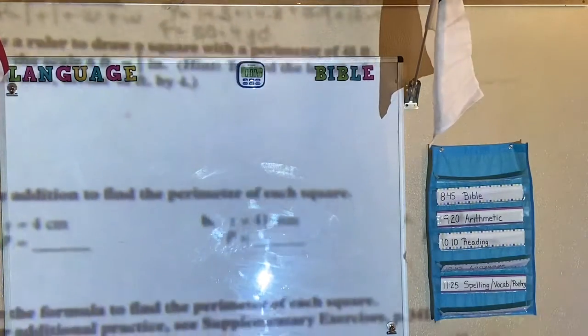Okay, let's go ahead to number 3. Number 3 says, use addition to find the perimeter of each square. The sides are 4, so perimeter equals 4 plus 4 plus 4 plus 4, and that gives us 16 centimeters.